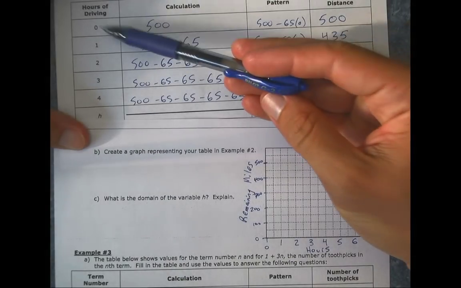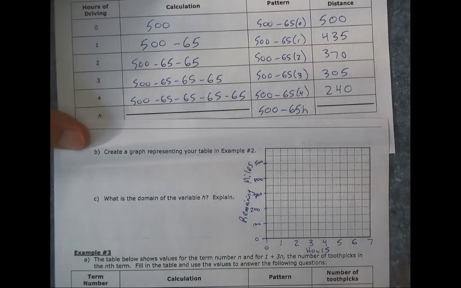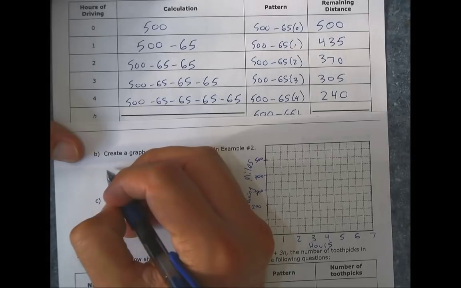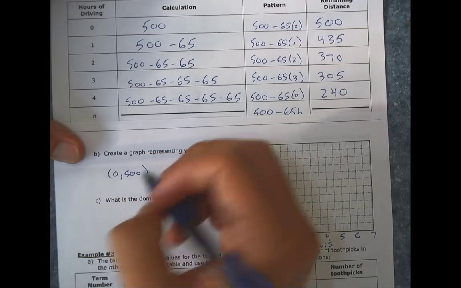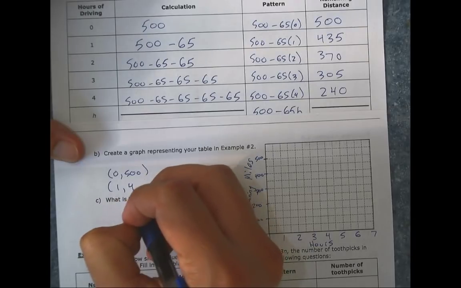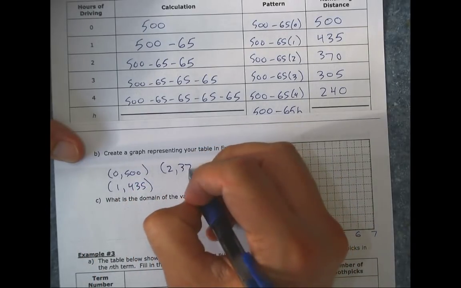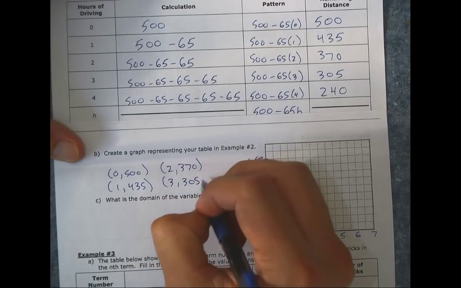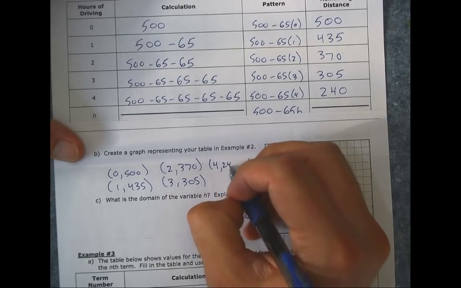All right, let's put our data on the graph now. So we're comparing the 0 to 500, the 1 to 435. If we were going to write these as points, this is my x-axis and my y-axis. So my x is my hours. So it's 0, 500. It's 1, 435. 2, 370. 3, 305. And my last ordered pair is 4, 240. So those are your ordered pairs.